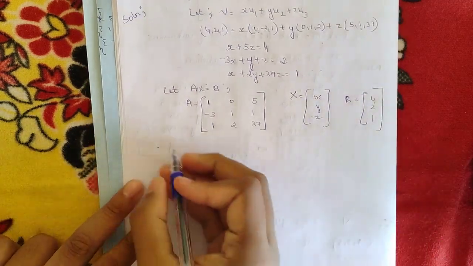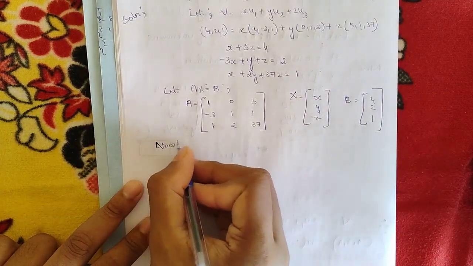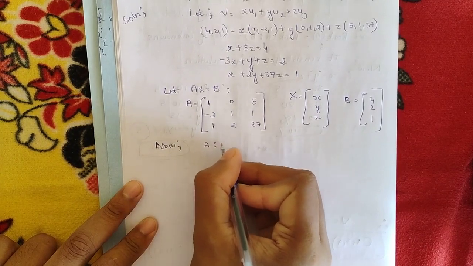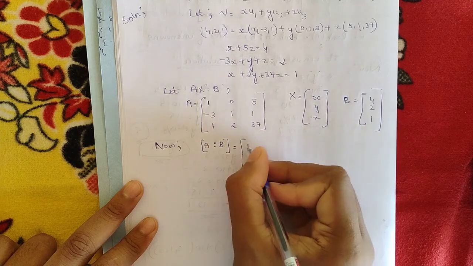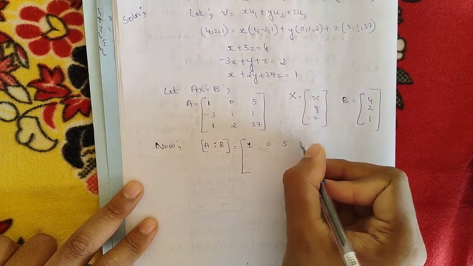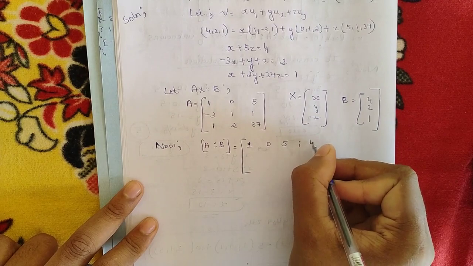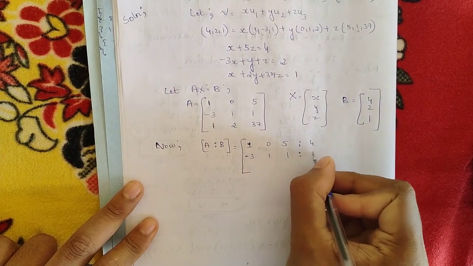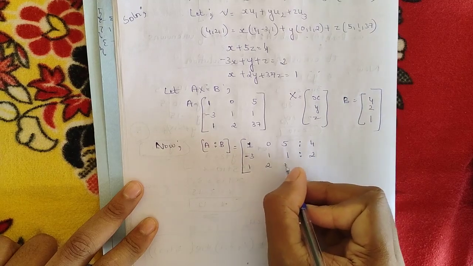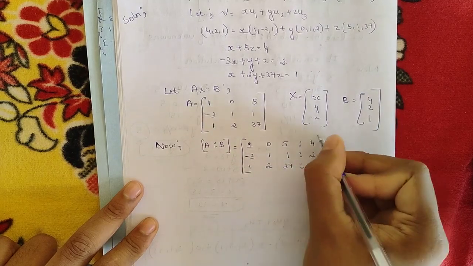Okay, now the augmented matrix is equal to 1, 0, 5 to 4, minus 3, 1, 1, 2, 1, 2, 37 and 1.